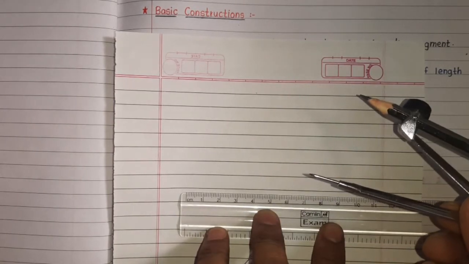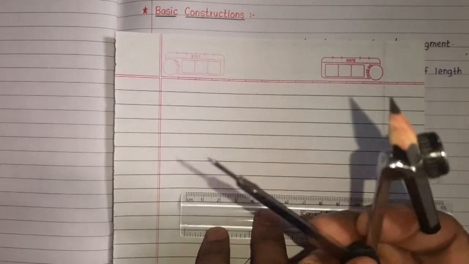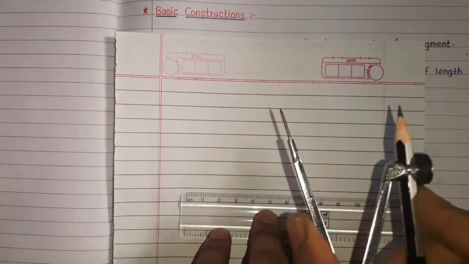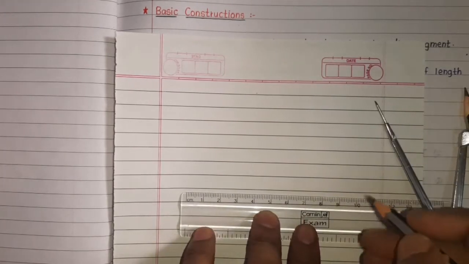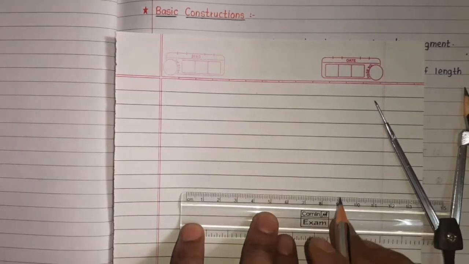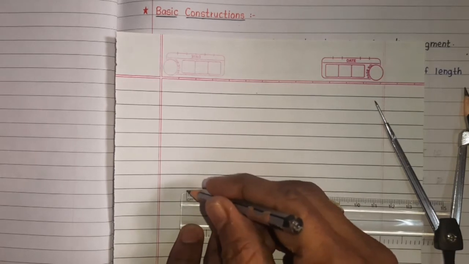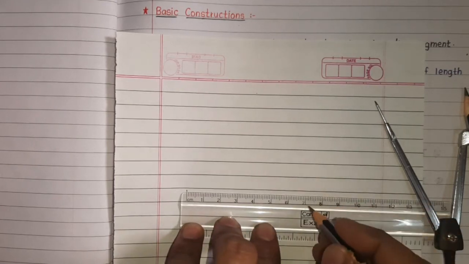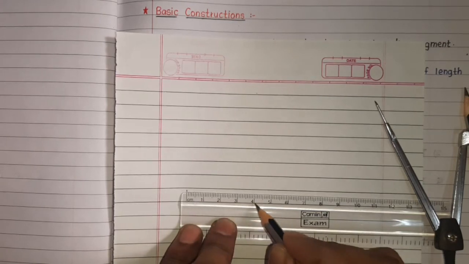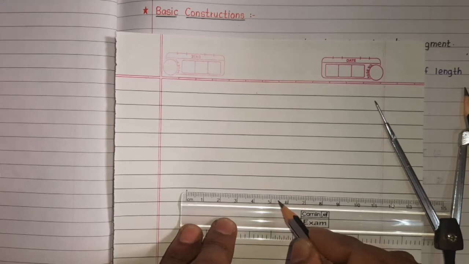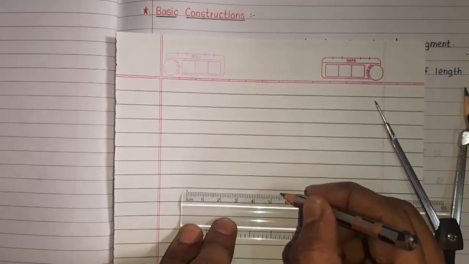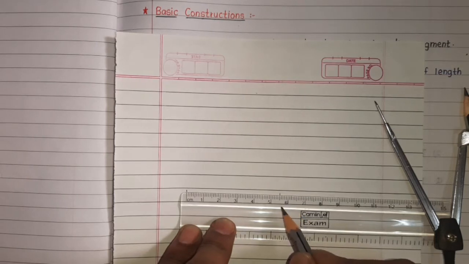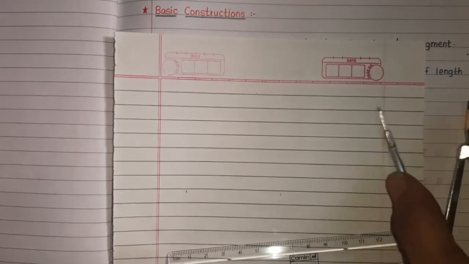One more thing I want to explain to you: how to take a distance of 5 centimeter between the compass points. For that purpose we follow this method. On a rough page you put the scale like this, and at 0 take 1 point here. How much distance do we have to take, dear student? Suppose 5.5 centimeter. Then this is 1, 2, 3, 4 and 5, and here it is millimeter, 0.5. We take another point here. Then we mark 2 points. The distance between these 2 points is now 5.5 centimeter. Now remove this scale and observe these 2 points.